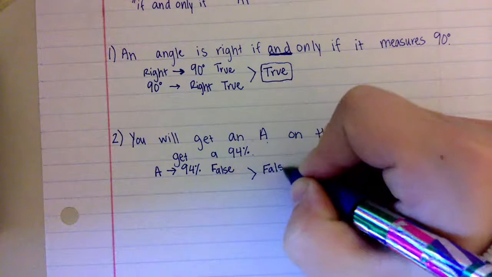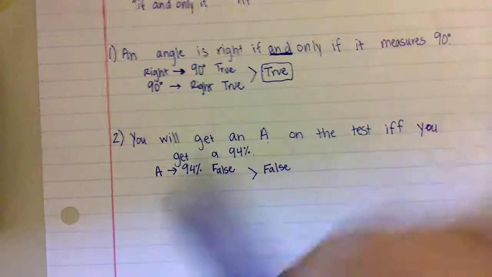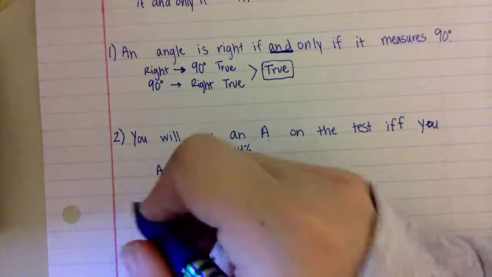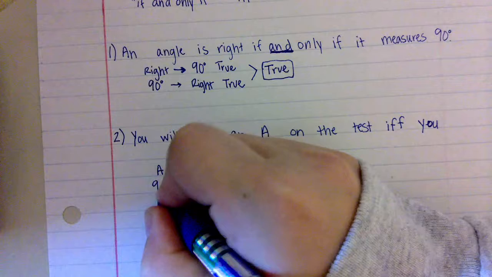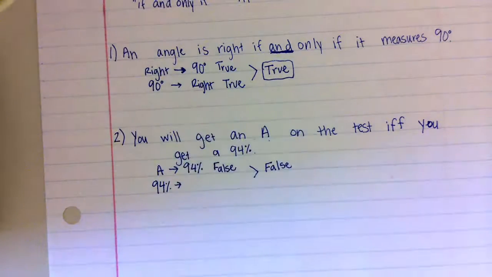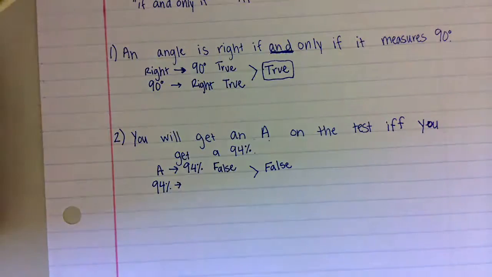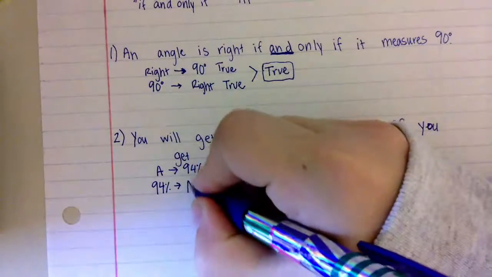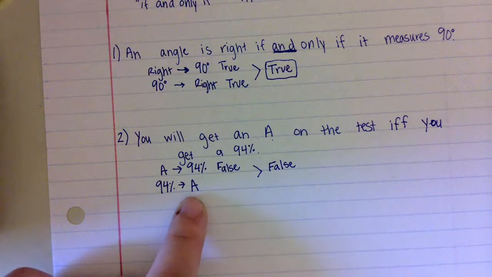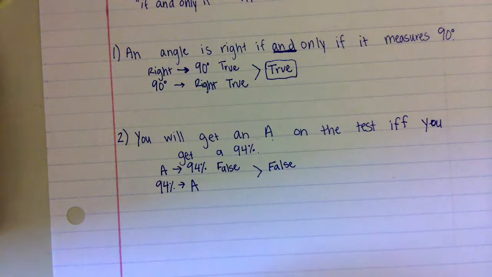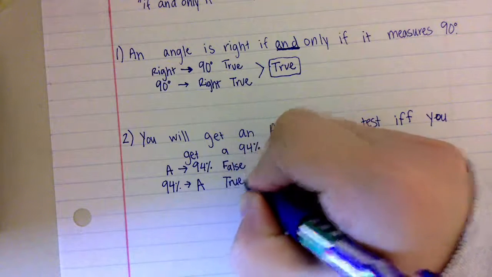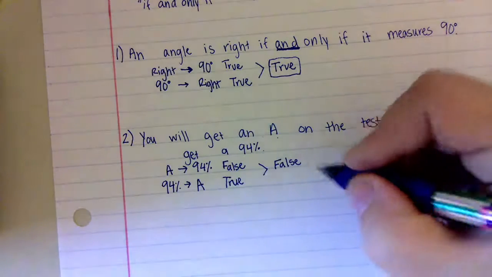Automatically we know that we're going to get a false answer here, because remember, for an and statement, both have to be true. But let's look at the other way, just to expand our brains. If I get a 94%, Ms. Sawyer tells you, you got a 94%. Can you assume that you got an A? Or would a 94% be a different letter? According to our Apollo grade scale, you would be getting an A. So that part is true. Even though we have a false and a true, our overall is false.